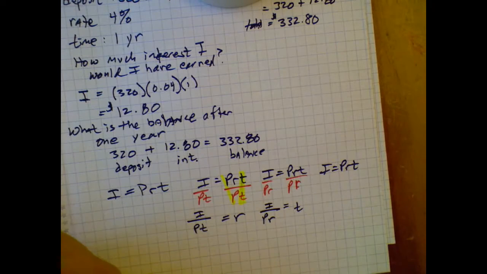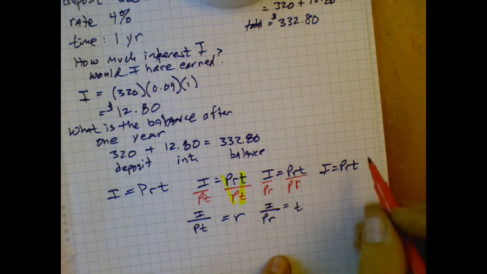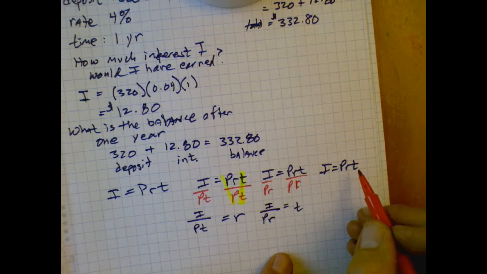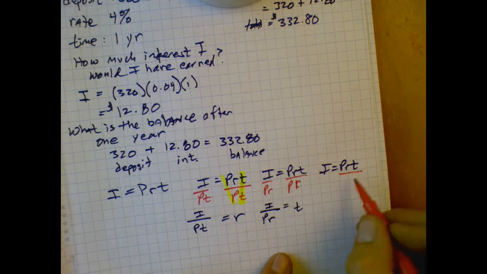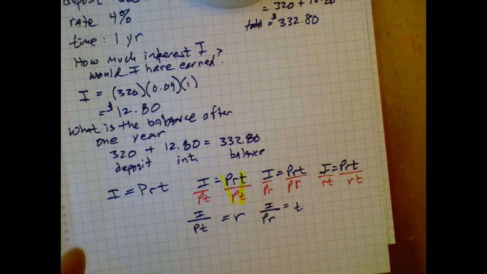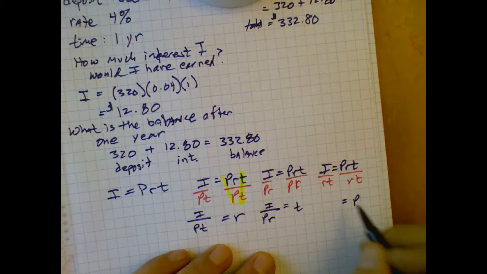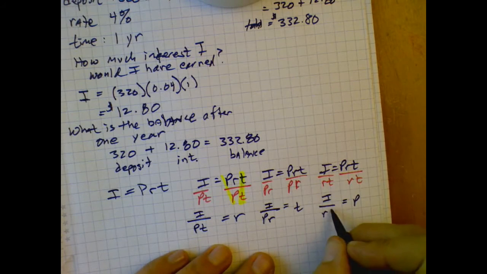And of course, that leaves us one last question we can answer. What if I knew how much interest I earned, and I knew what rate I was being paid and how long it was in, but I didn't know the principal? Well, if I divide our little formula here by the rate and the time, I get that the principal is equal to the interest divided by the rate times the time.